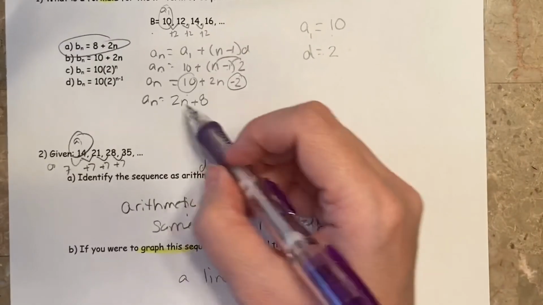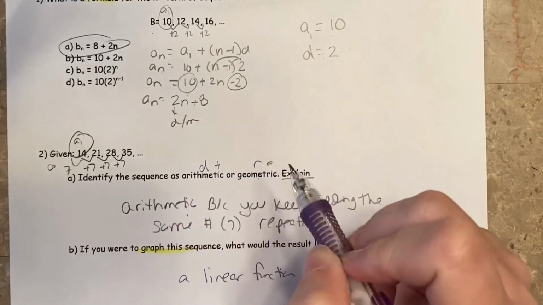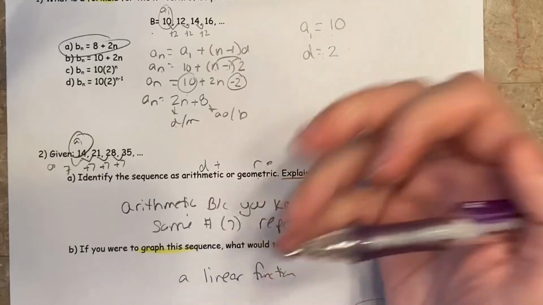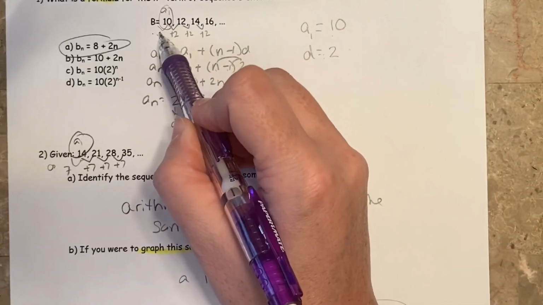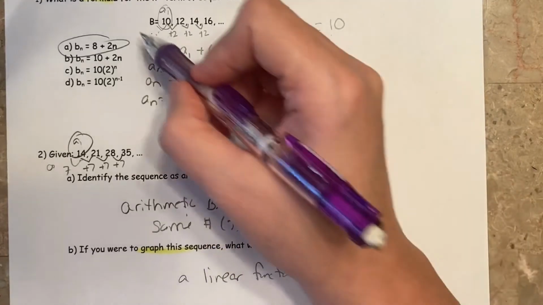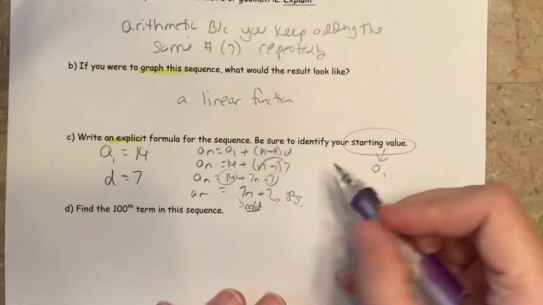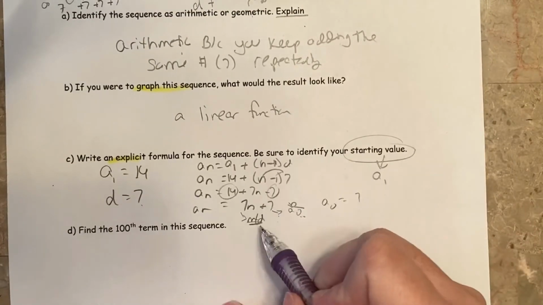And the same thing, by the way, works up here. This is your common difference, which is the same thing as your slope, and this is a sub 0, or the same thing as y-intercept. So again, if you went one back and did the opposite, so minus 2, 10 minus 2 would be 8, and that matches. That would be a sub 0. So a sub 0 would be 8 here. A sub 0 would be 7, and this is your slope.